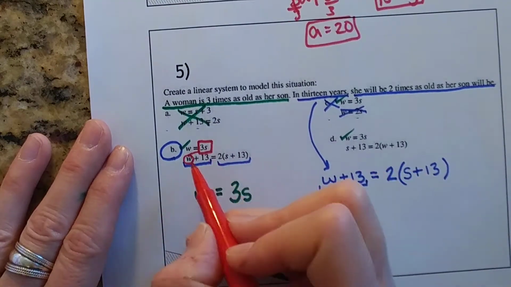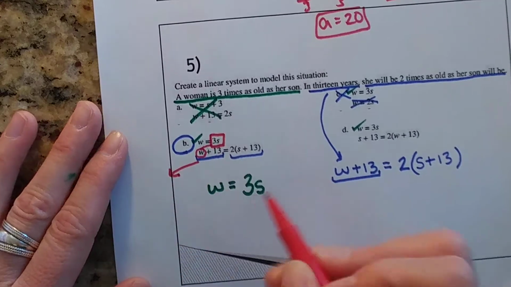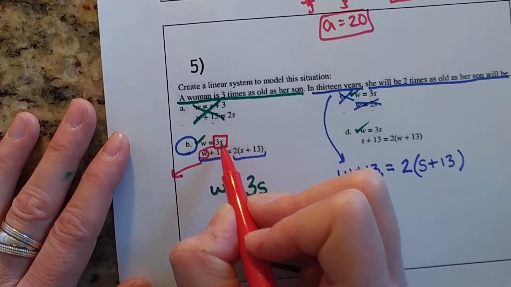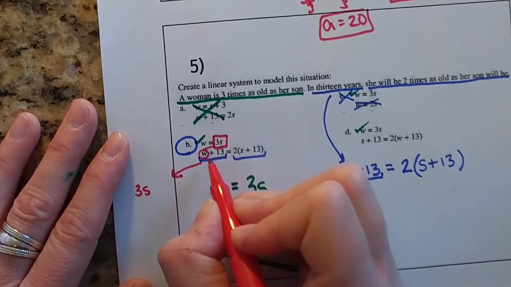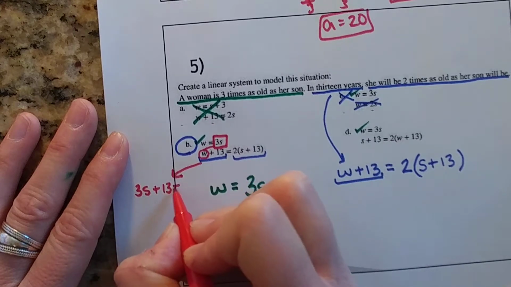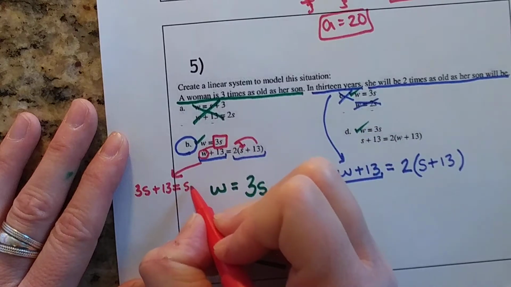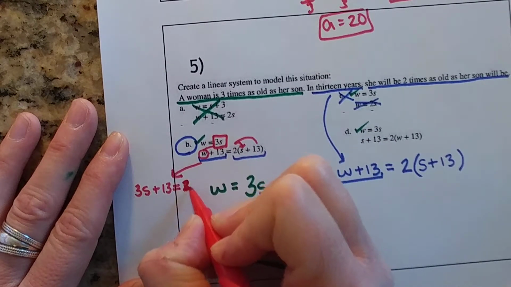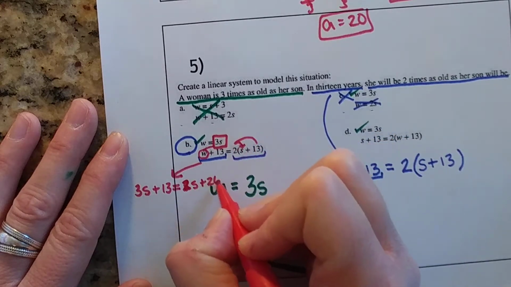Okay? So let's rewrite this equation. Instead of w, I'm going to put 3s because w equals 3s. And then let's rewrite the entire thing. Plus 13 is equal to, distribute right here, 2s, and then plus 26, right?